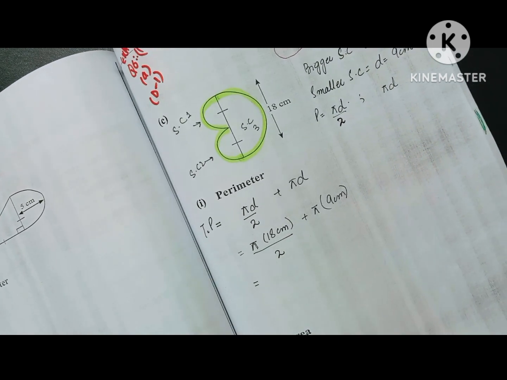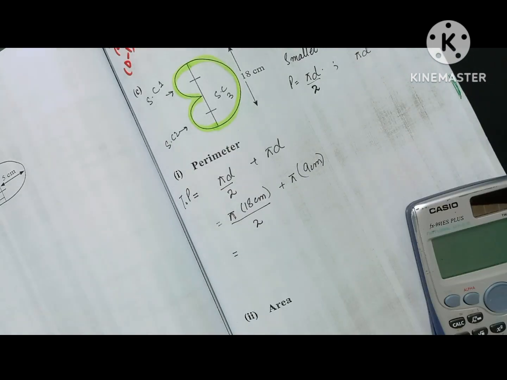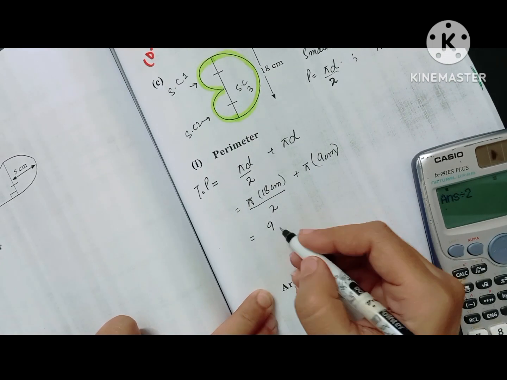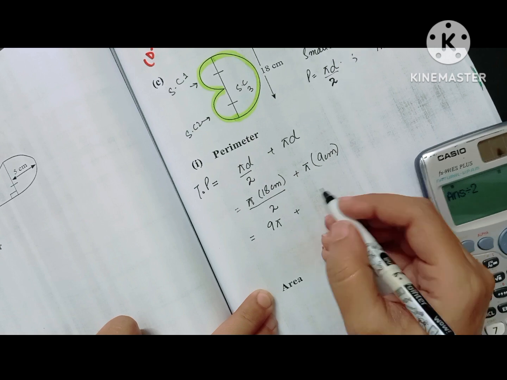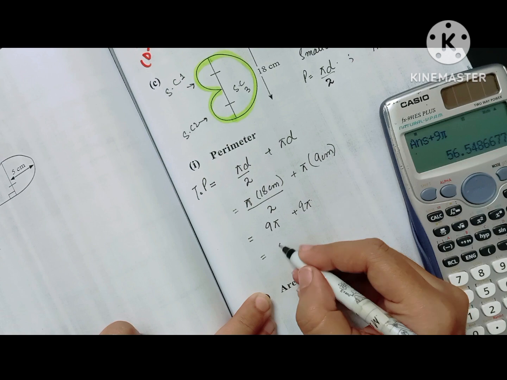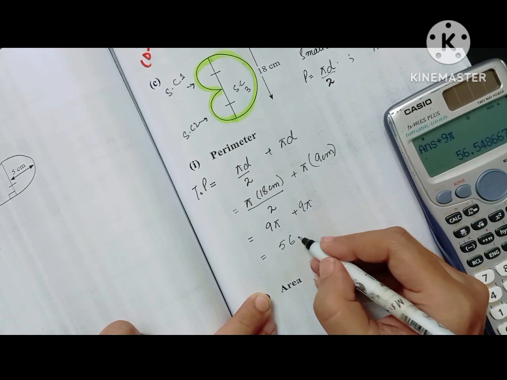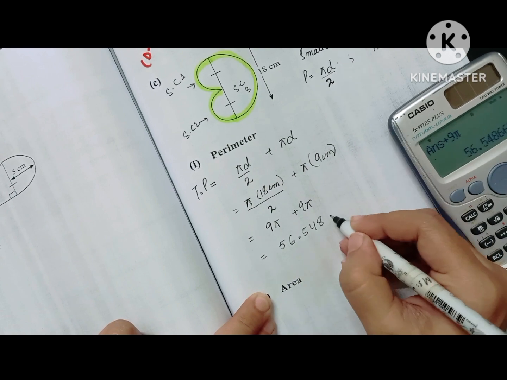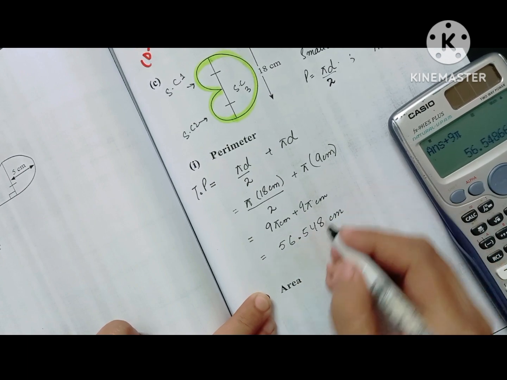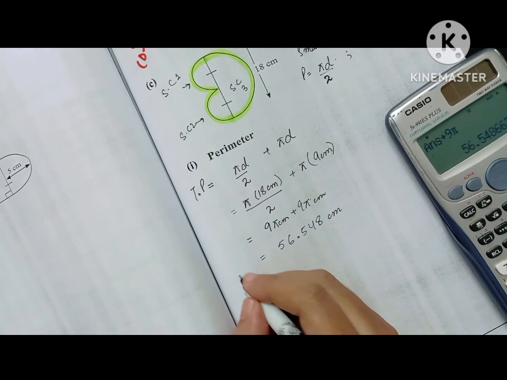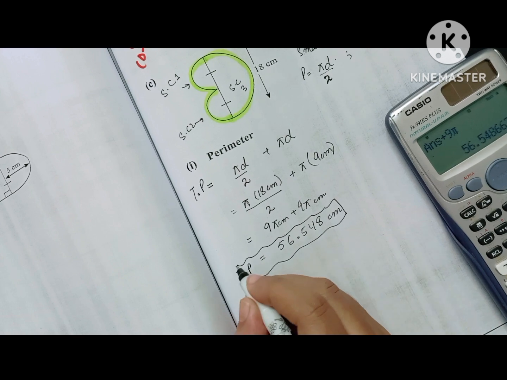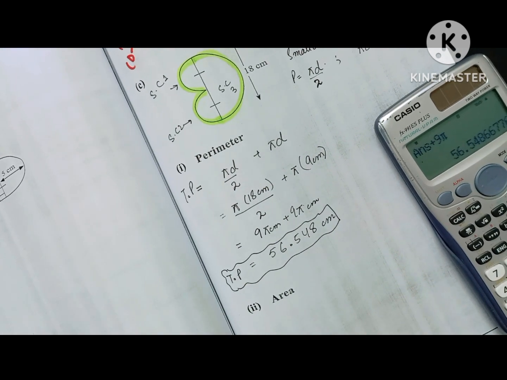So by using the calculator, we can find it very easily. It will be 9 pi plus 9 pi, which equals 56.548 centimeter. We write centimeter here because we have centimeter as the unit. So the total perimeter of the given figure is this. That is the small solution of this.